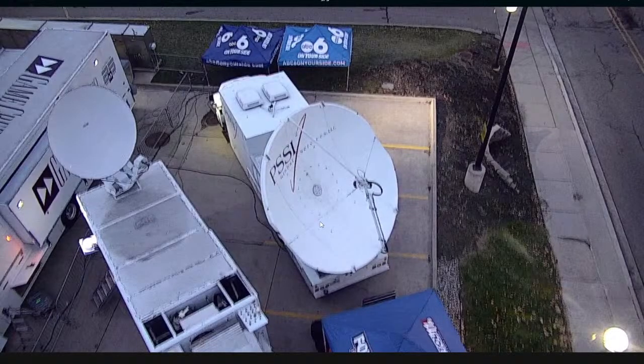This was at another Ohio State Michigan game. Here you can see the big dish. This is taken from looking down on the truck. This is C-band as well, but this is a different kind of dish. The sides actually fold in, so that dish is basically three parts, and it folds in on itself and then folds down. It takes an operator. I feel like he said like an hour to build that dish. So you're not moving very quick. There's some setup involved for sure.